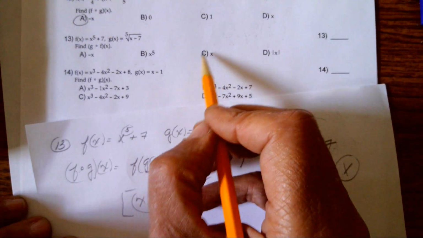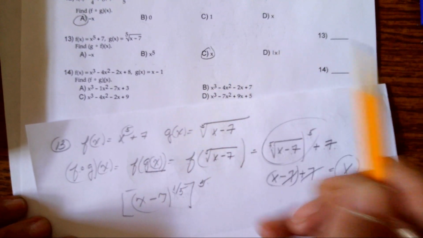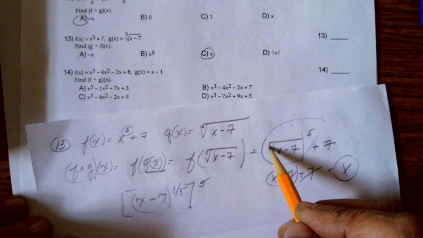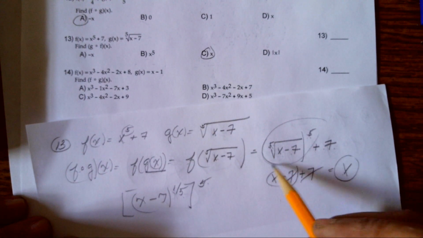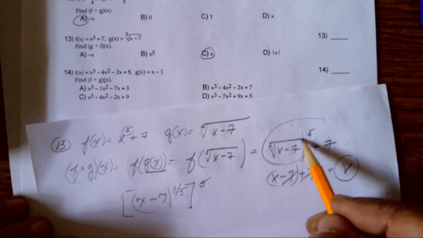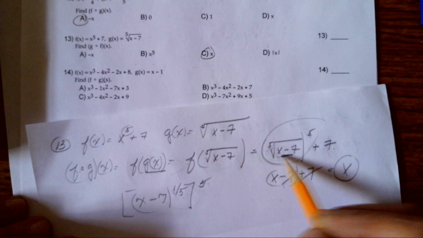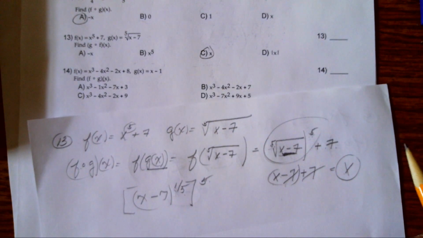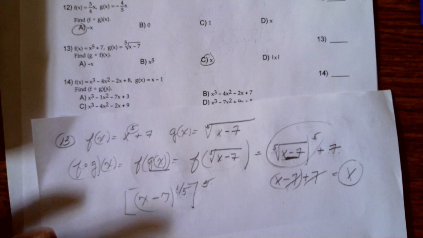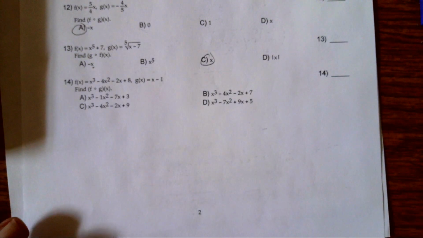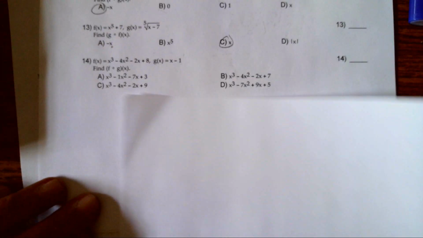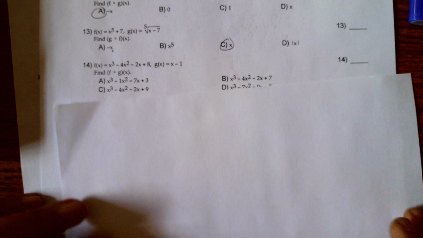Number 13, plain old x, 13C. It was kind of nice how the exponent and the index here were the same, so these guys cancel out, just leaving me the thing under the radical sign, the radicand. So, all this being said, we've just seen a lot of different things that we've studied in the past, but they've come up in solving the problem; we needed to know some stuff.